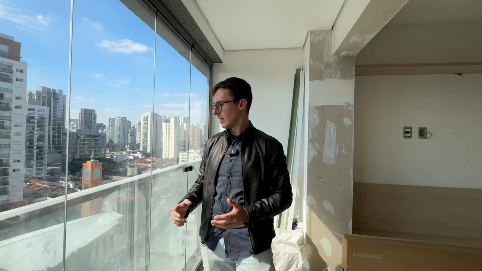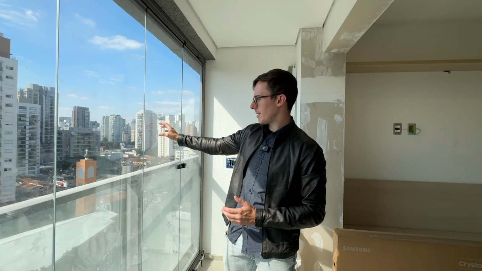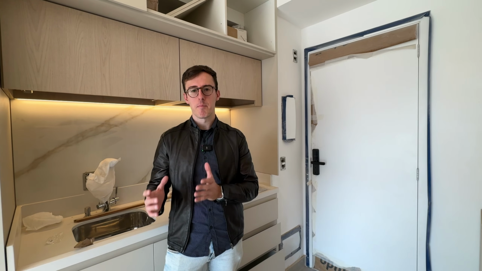That's an approximate range. That is a typical range for a compact studio apartment with a balcony glazing like this one, okay? The advantage, of course, is that you get more space inside the apartment and the flexibility to open or close this part. So as you can see, there are so many details involved in the rental setup process.